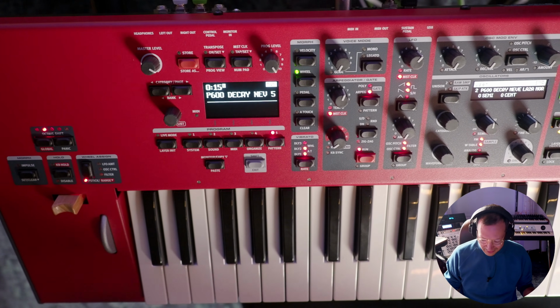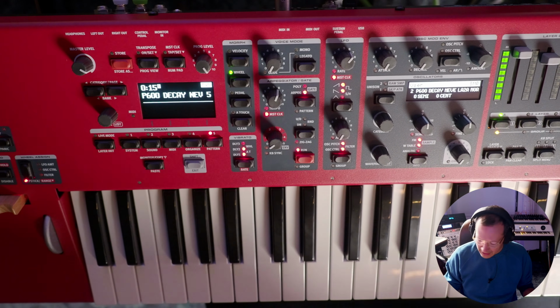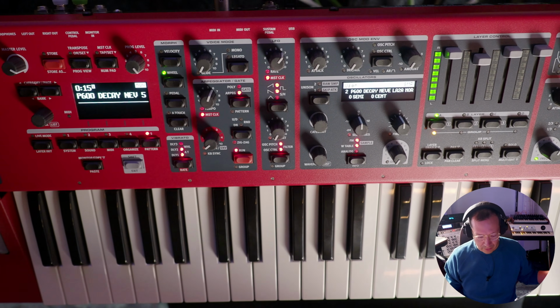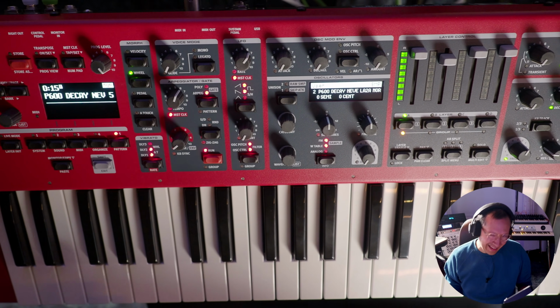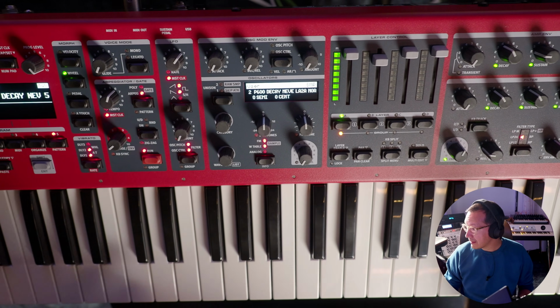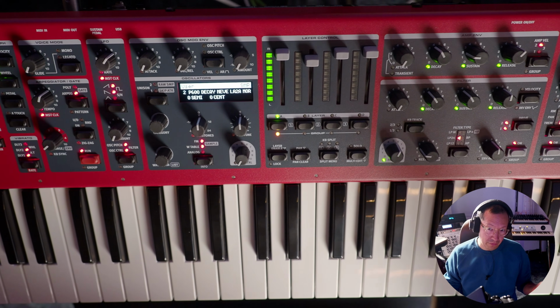Initially, I have to be honest, I didn't have Nord on my radar since many, many years ago, when I actually had a Nord Lead 2X, back in the days when I was doing Psytrance. And I hadn't really stayed up to date with what they're doing. And this, I think, is a total sleeper synthesizer because of three things.